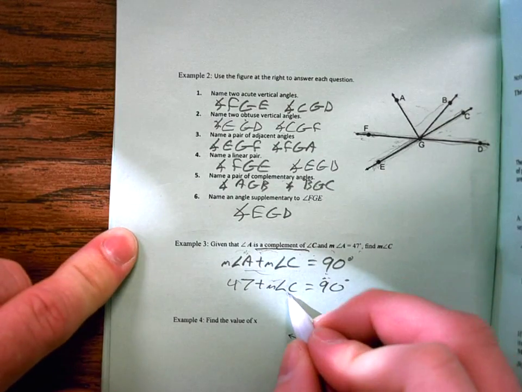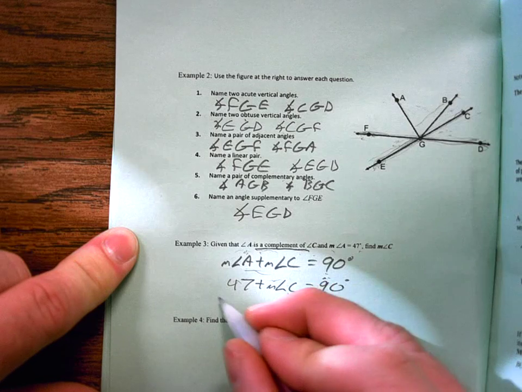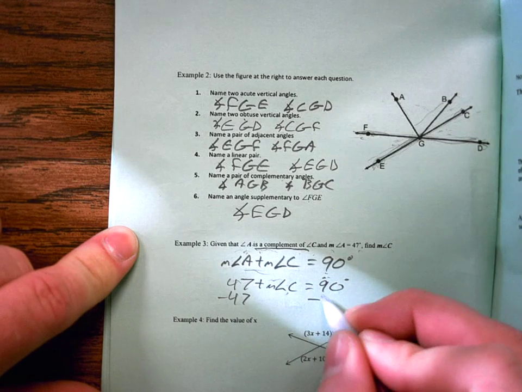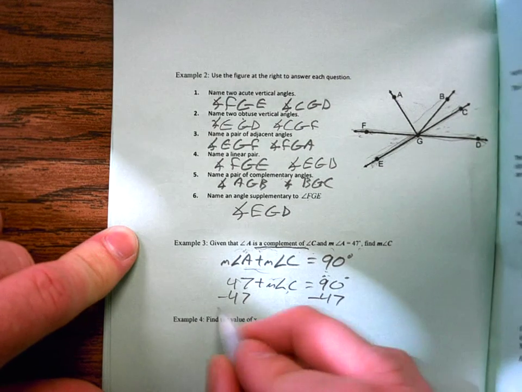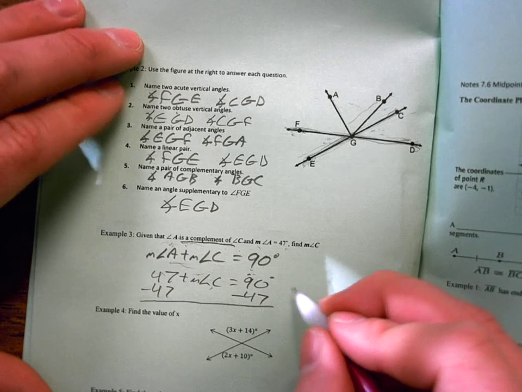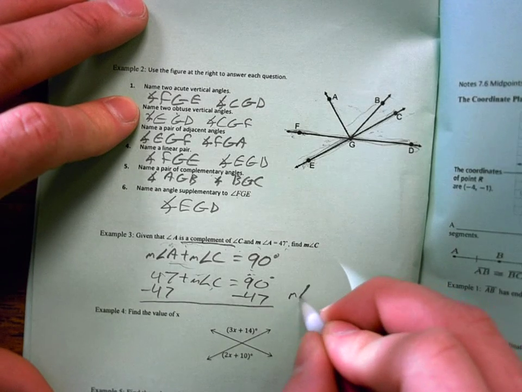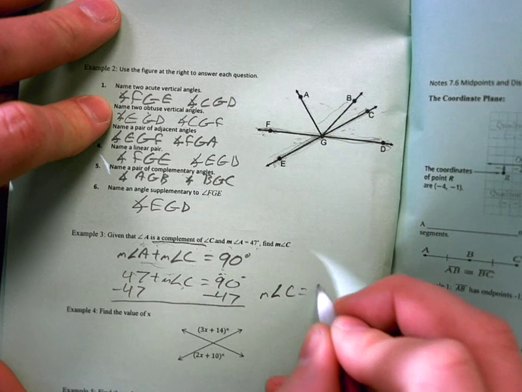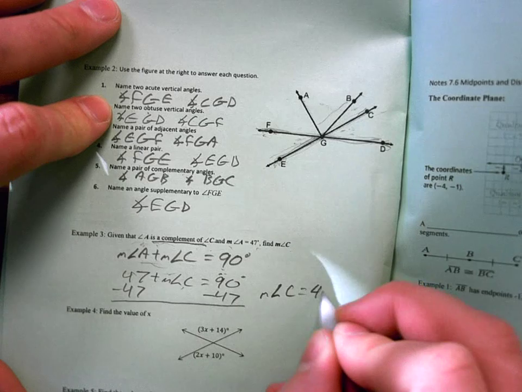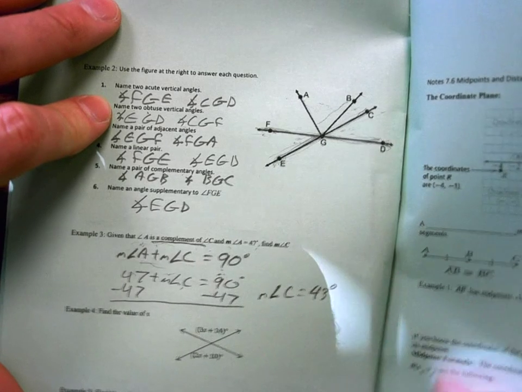Now I can solve for the measure of C. So the measure angle C is 43 degrees.